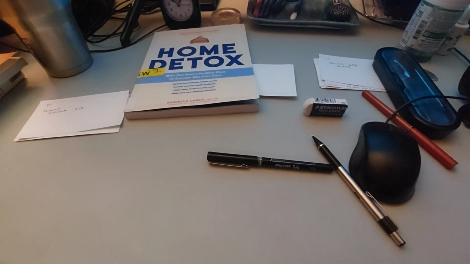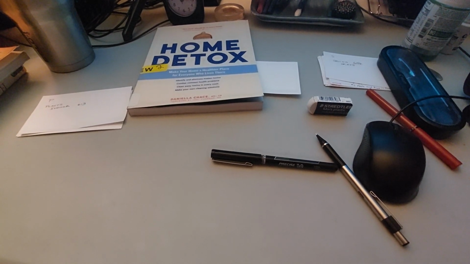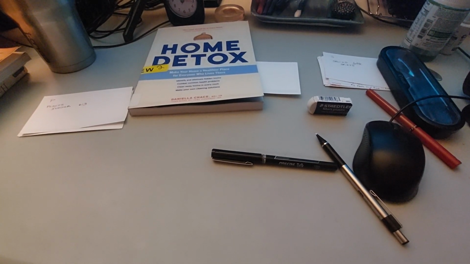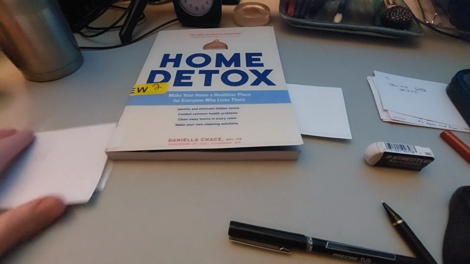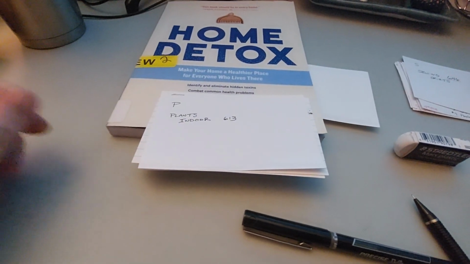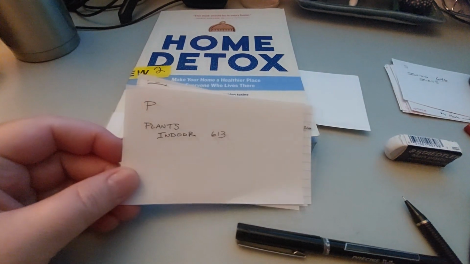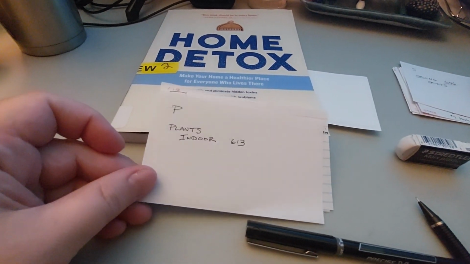Hello. Here is an anti-net Zettelkasten simplified explanation as to where to put things. So here's a book, and here are some notes. So here is the index card.